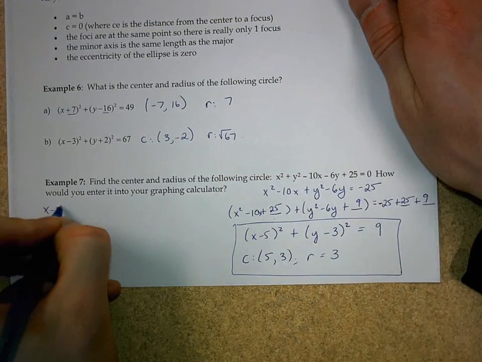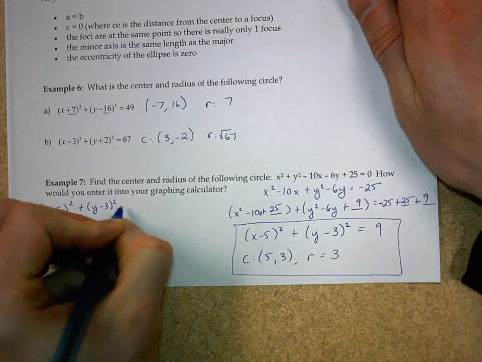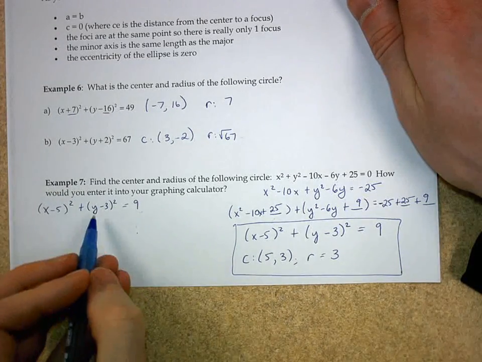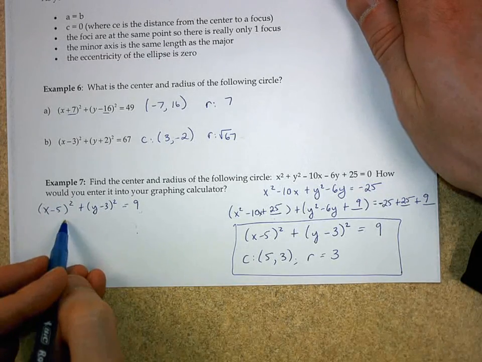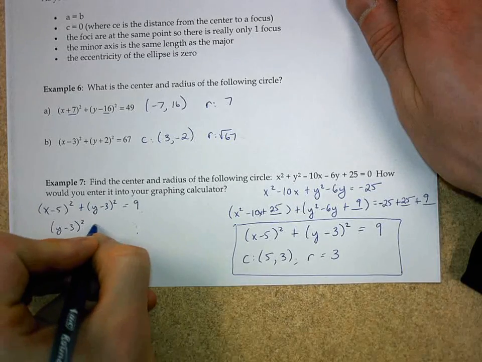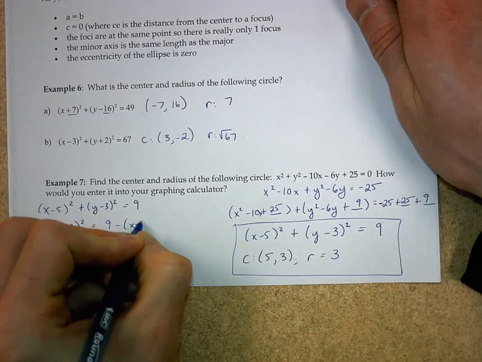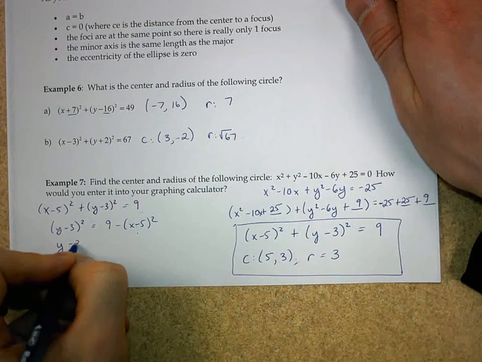So if I have (x - 5) squared plus (y - 3) squared equal to 9, we want to get this y by itself. So we'll move this whole quantity to the right-hand side. So (y - 3) squared is equal to 9 minus (x - 5) squared. Take the square root of both sides.